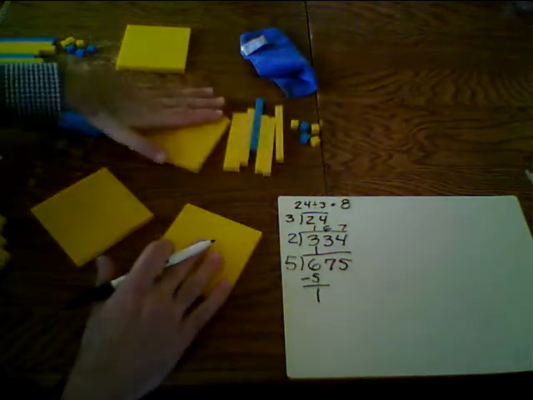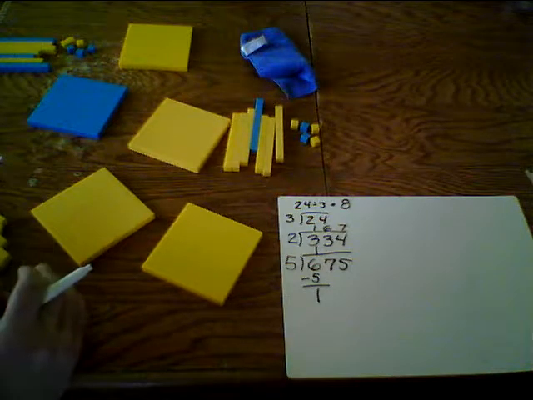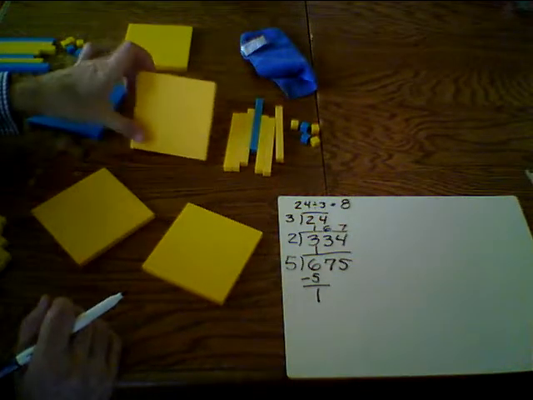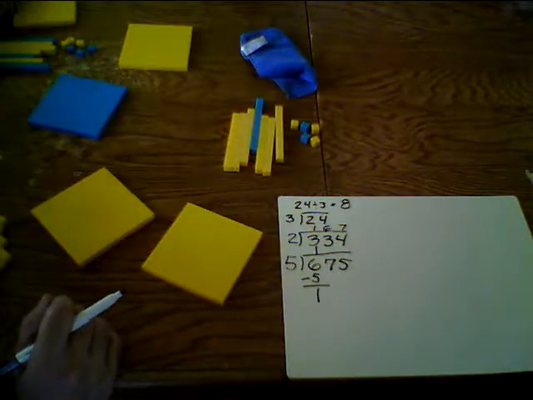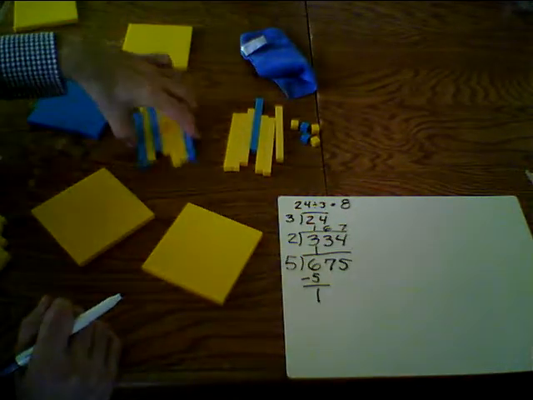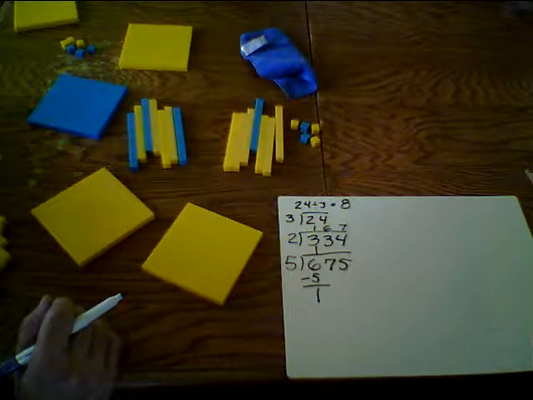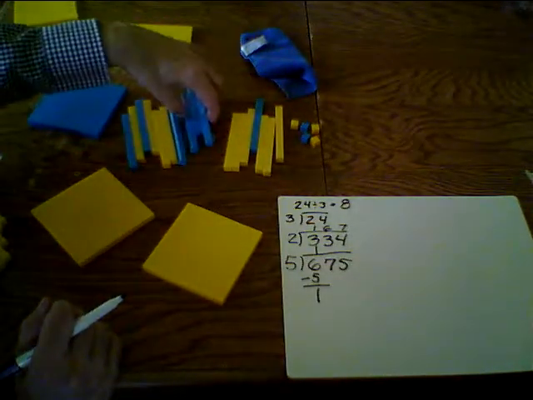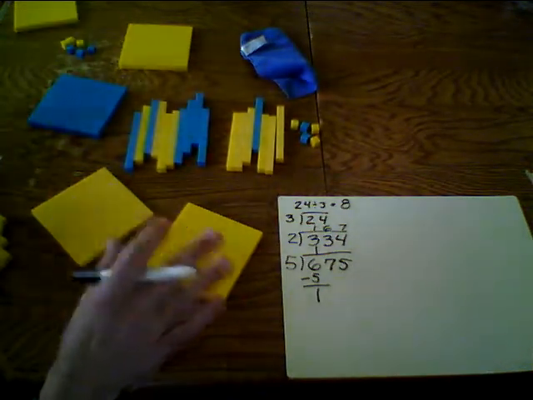So now we have this situation here. There's our 5 groups, and so far we divided the hundreds. What do we need to do next? And of course the students will say, okay, we've got to trade this for 10 tens. So we go ahead and do that. 2, 4, 6, 7, 8, 9, 10. Okay, and say just stop.